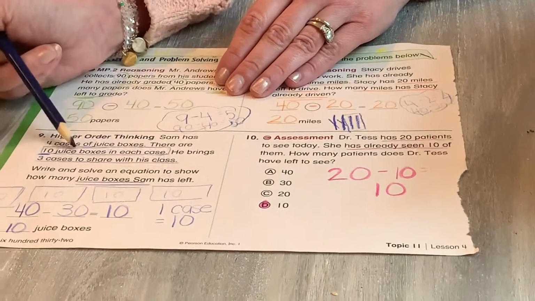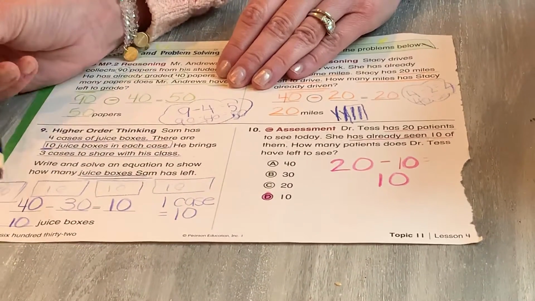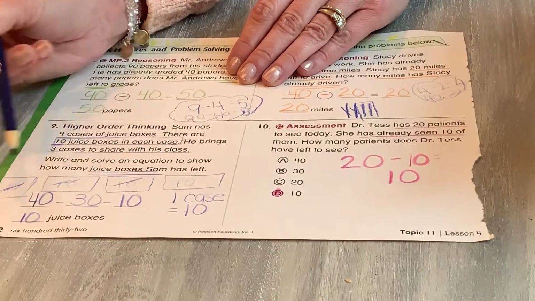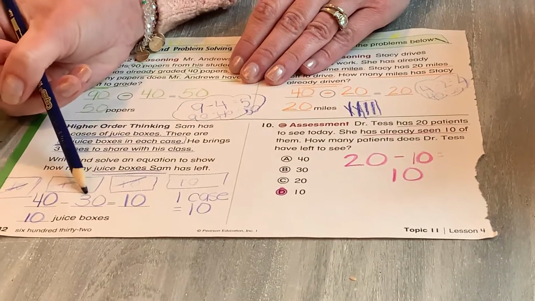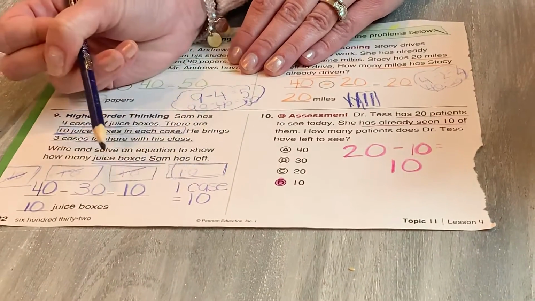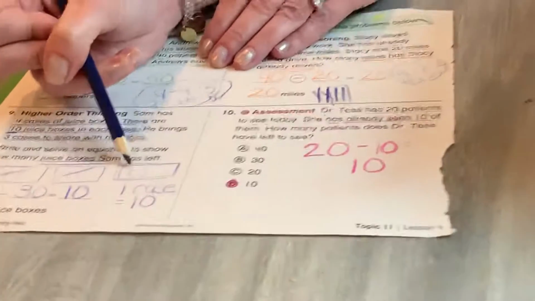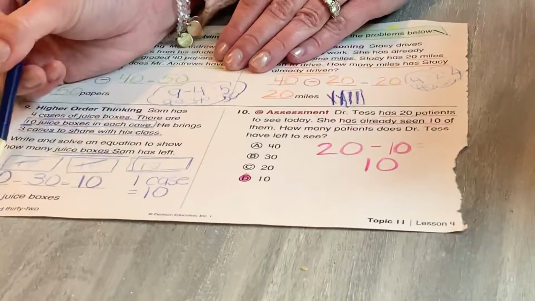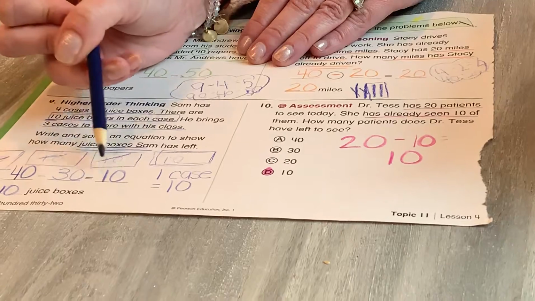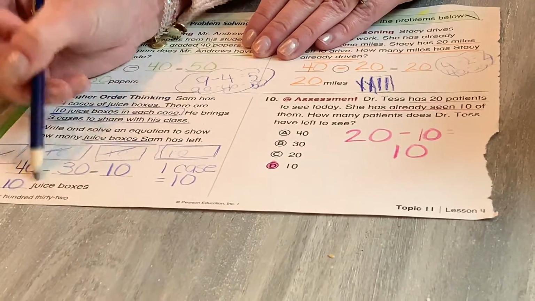And he brings 3 cases, so he brings 3 of these to school. So if he brings 1, 2, 3 of these to school, that's 10, 20, 30 juices he brought to school, which means he has 1 case left. And if he has 1 case left, that means he has 10 juice boxes left. So 40 juice boxes minus 30 juice boxes equals 10. So he has 10 juice boxes left.